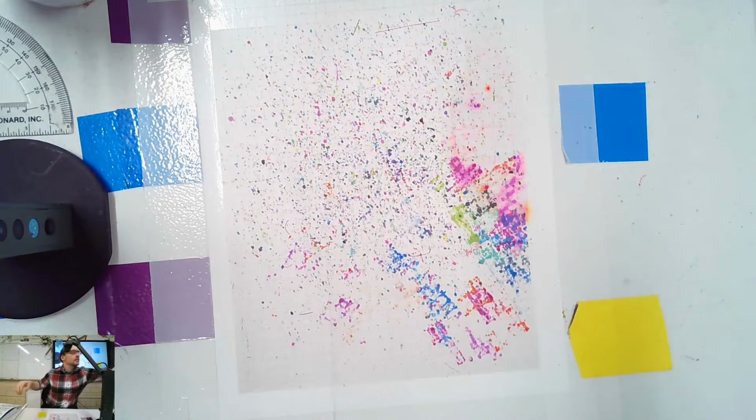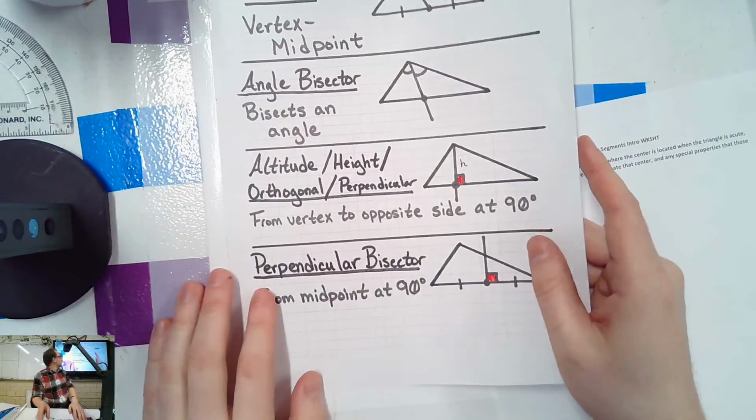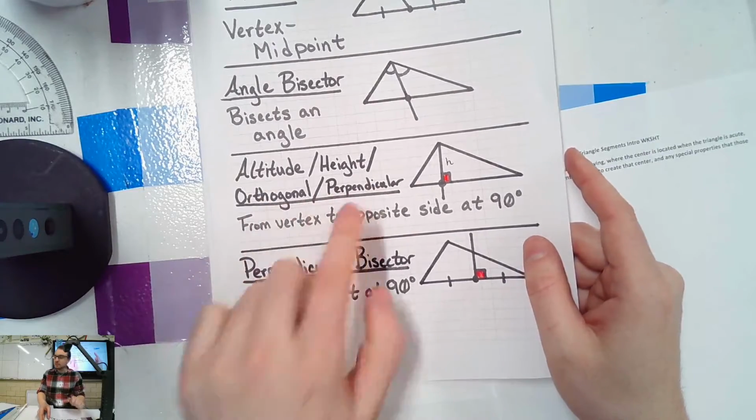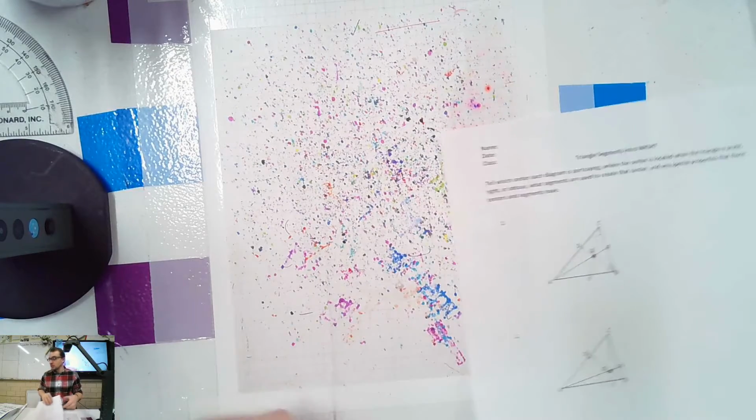The orthogonal or perpendicular, is that the only two names we need to put for it? I'll accept any of these, but orthogonal is the one you're going to want to remember the most. Remember, these mean the same thing. I just didn't know if we needed to put altitude or height. Not necessarily.